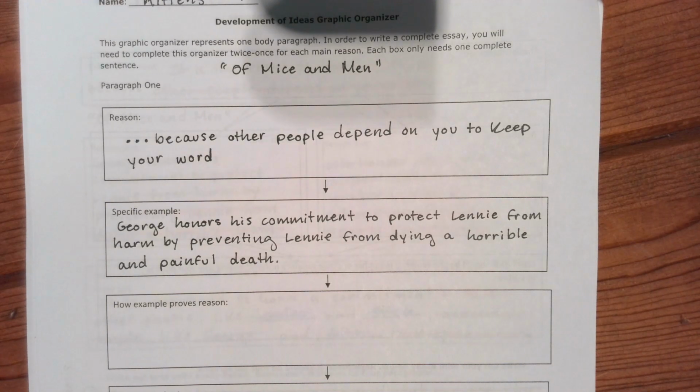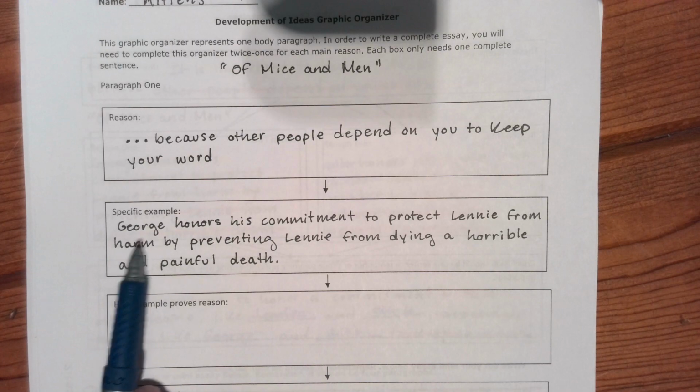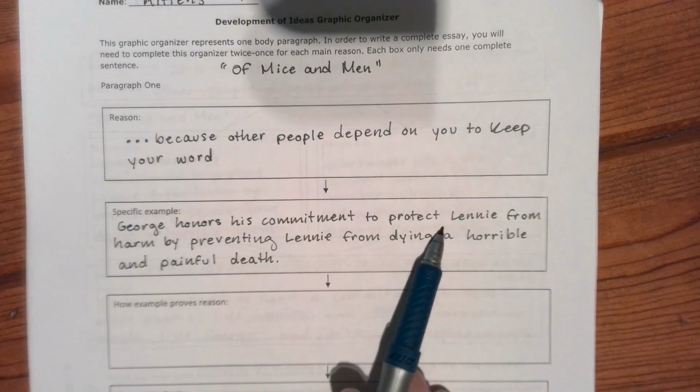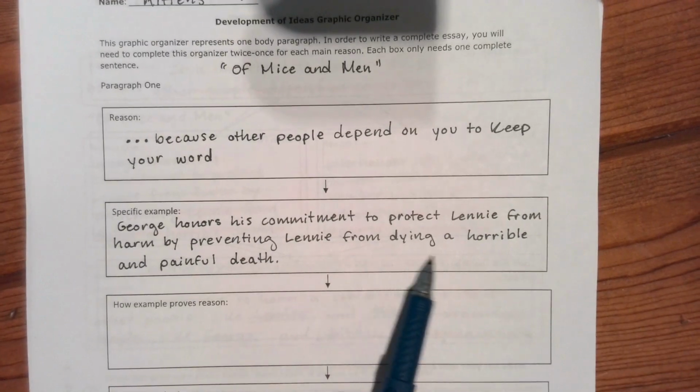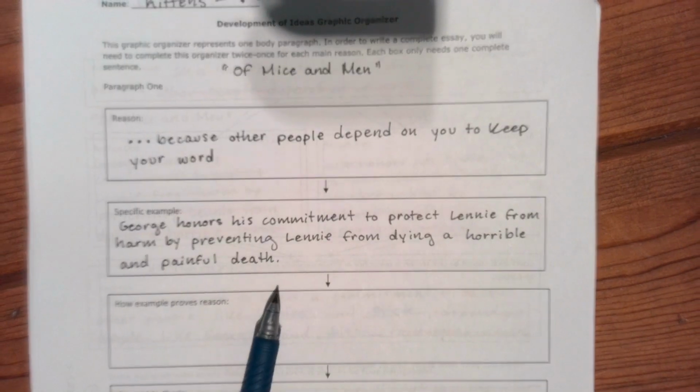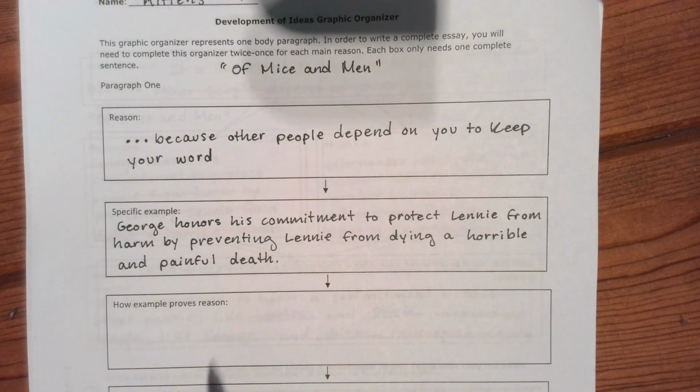Of Mice and Men, the novel by John Steinbeck, is about two men that travel together, George and Lenny. And then we can go into our specific example. George honors his commitment to protect Lenny from harm by preventing Lenny from dying a horrible and painful death.